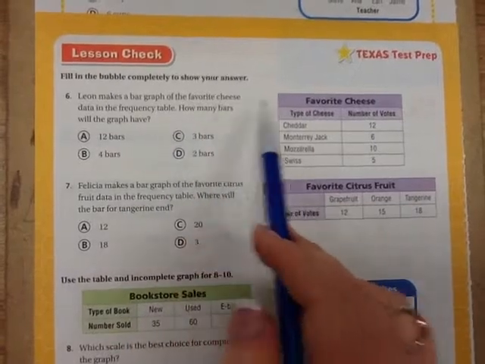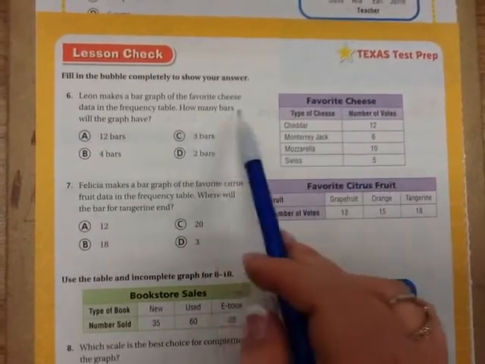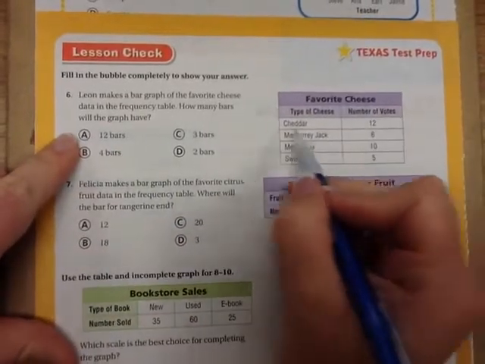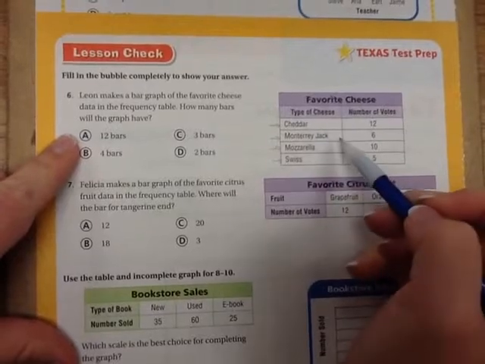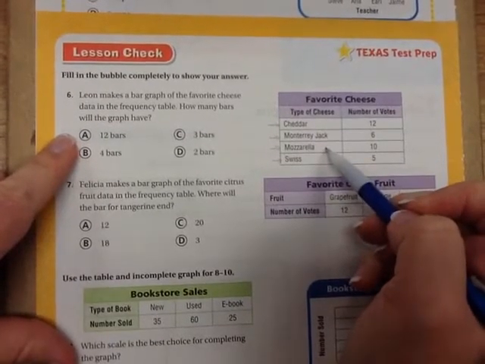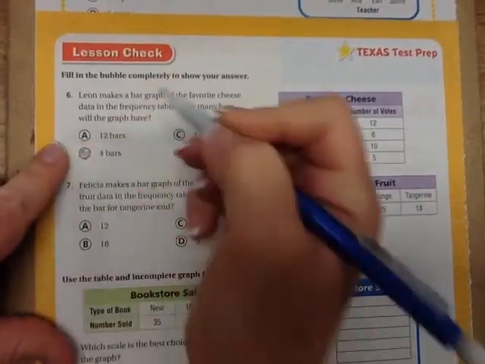Leon makes a bar graph to show the favorite cheeses in the data and the frequency table. How many bars will the graph have? So how many bars? It's based on your x-axis. So I'm going to have a bar for cheddar, a bar for Monterey Jack, a bar for mozzarella, and a bar for Swiss. And so therefore that's 4 bars.